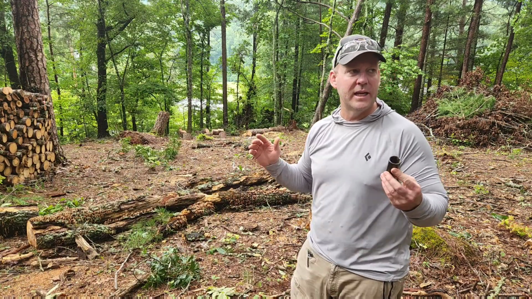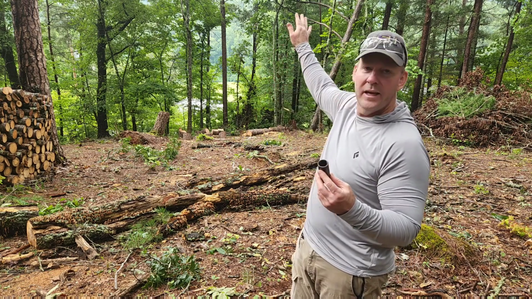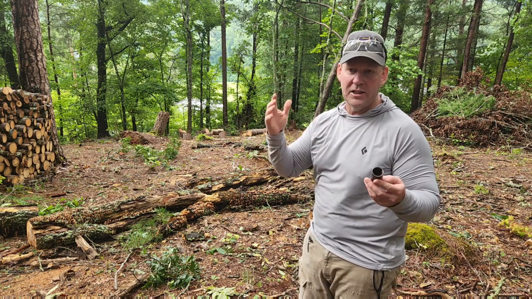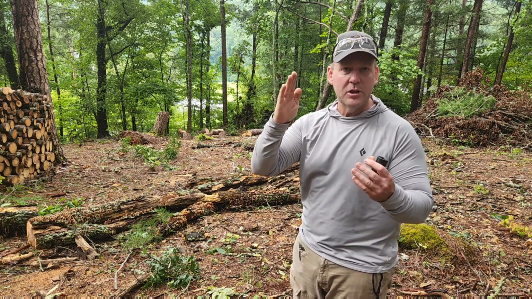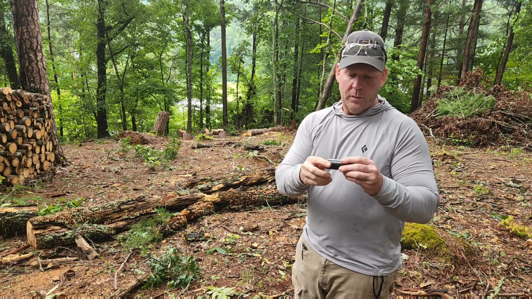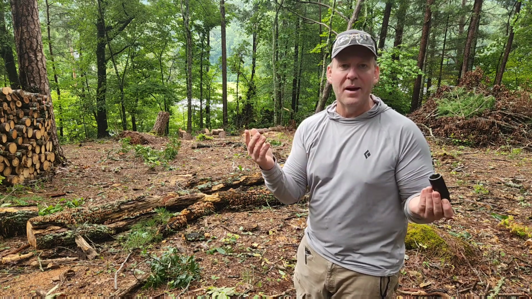Now my idea is to get this up as high into the tree as I can. Obviously that's going to provide the most leverage to pull that back. So I'll give it a couple throws, we'll see how many it takes.